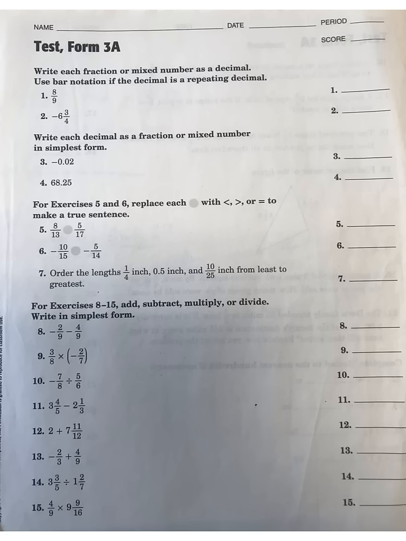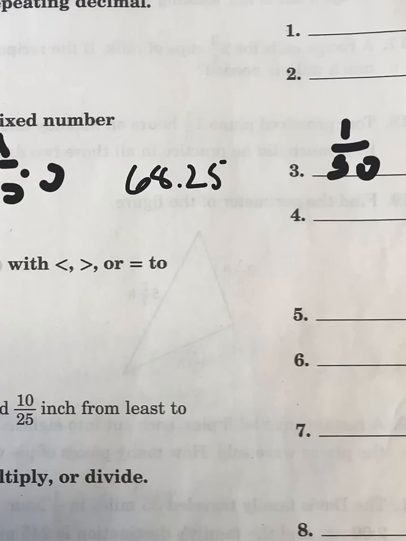For the next few, it's not that bad. It's just taking top divided by the bottom. For the next one, you just say it. It's 2 100ths. And write the fraction for 2 100ths. Simplify, it's 1/50th. For this one, 68.25, 68 stays the same. 0.25 is 25 hundredths, which simplifies down to 1/4.